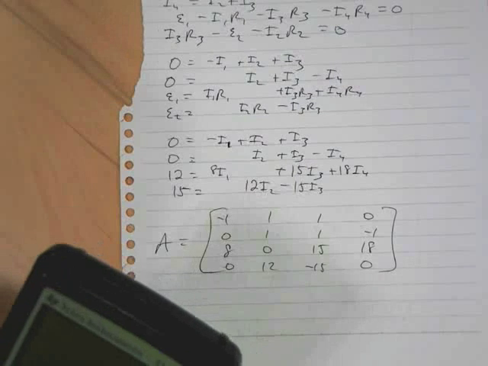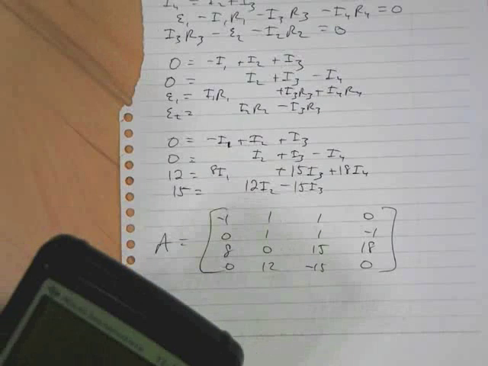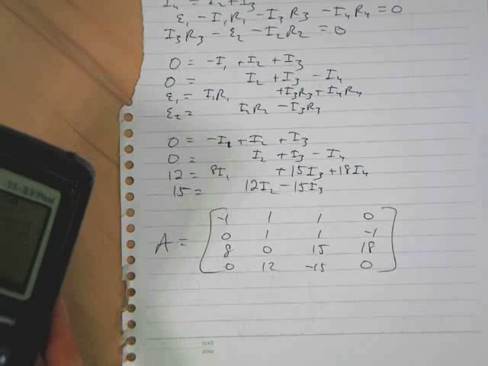And punch that in our calculator as matrix A. That's our coefficient matrix. And we go matrix edit, A 4 by 4, and type in those values. Okay.